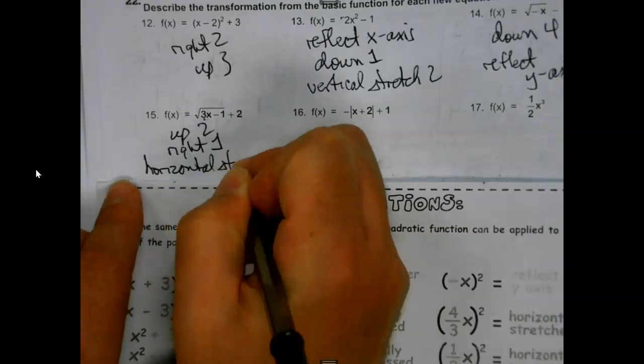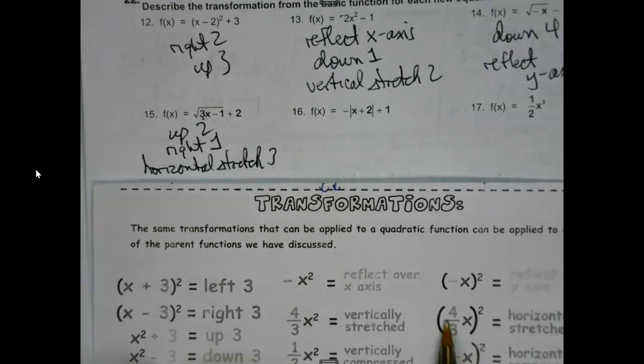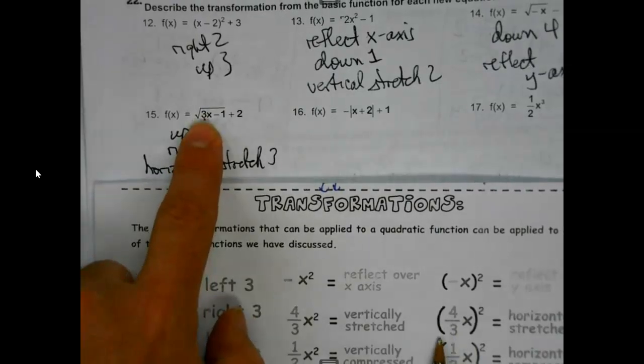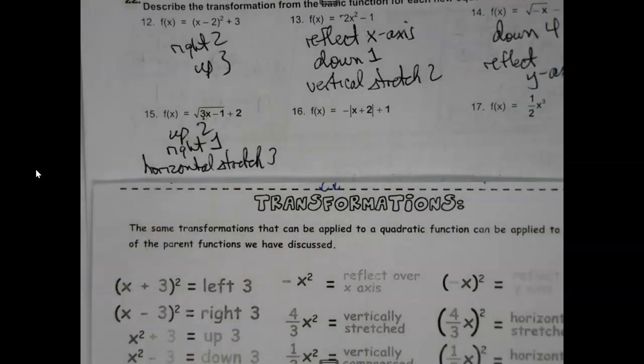Horizontal stretch. 3, because it's inside your symbol. If it's inside and there's an A value, a coefficient, that's a horizontal stretch or compress when we're doing those. Okay? All right, let's go back to one normal one, and then we'll wrap up here.